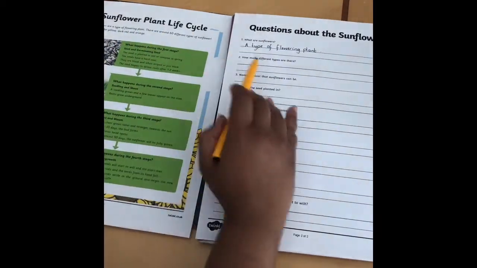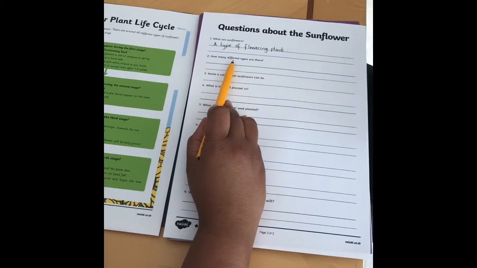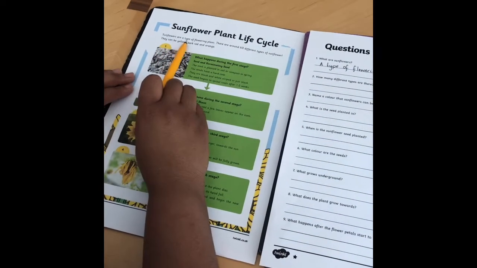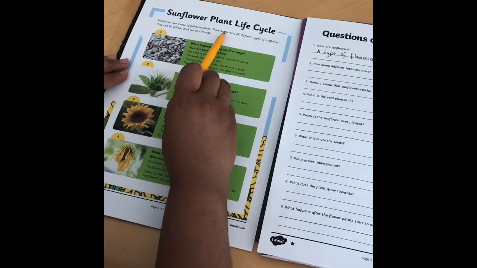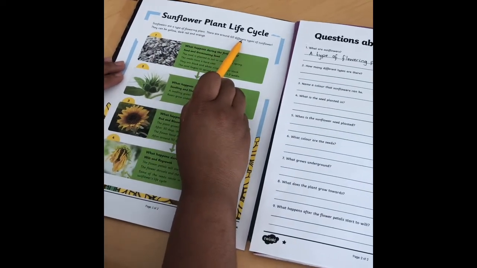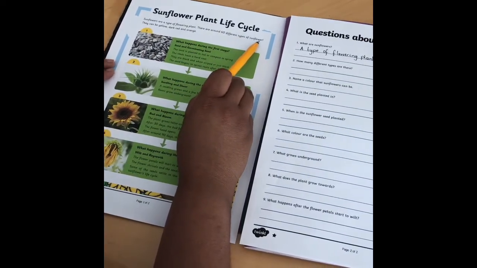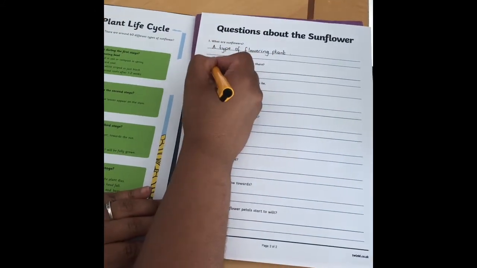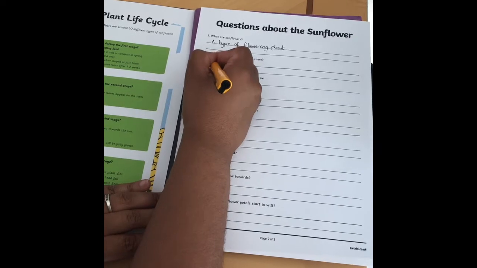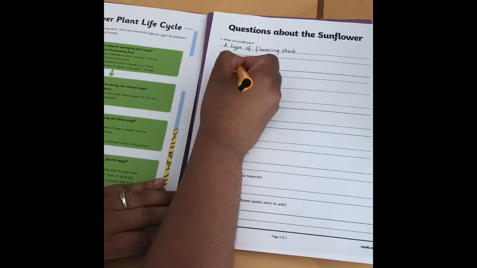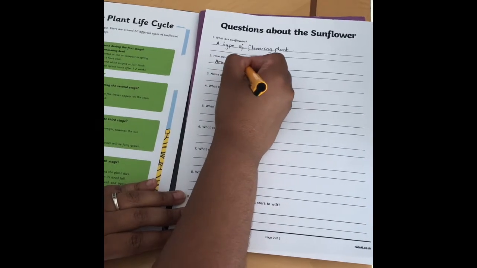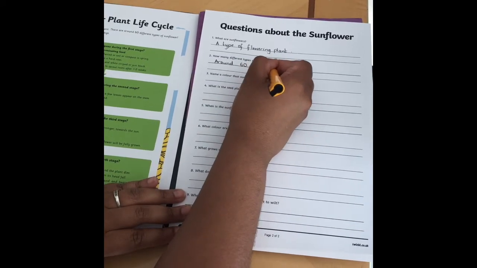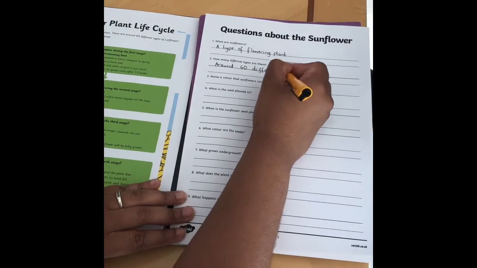Okay. Question number 2. How many different types are there? Let's start again. Sunflowers are a type of flowering plant. There are around 60 different types of sunflower. So, how many different types are there? I then write around 60 different types.